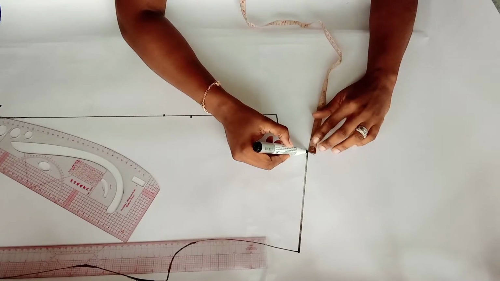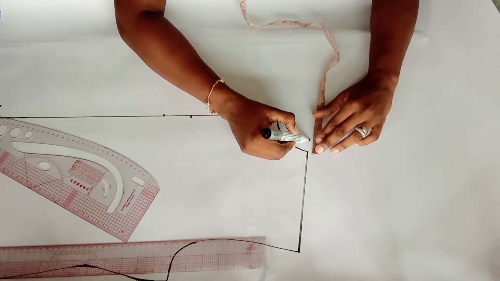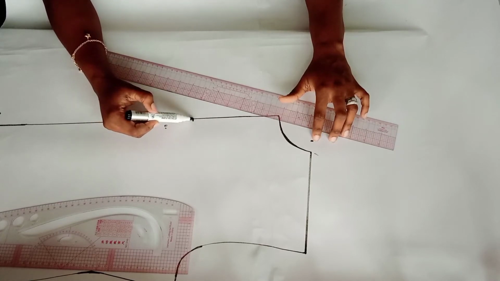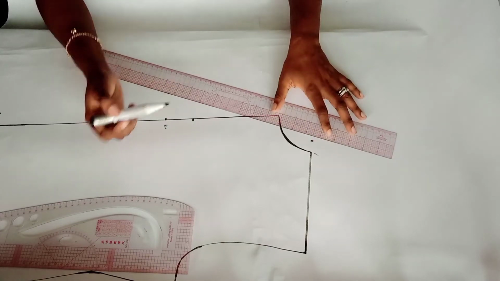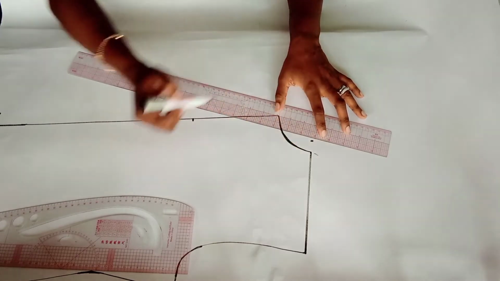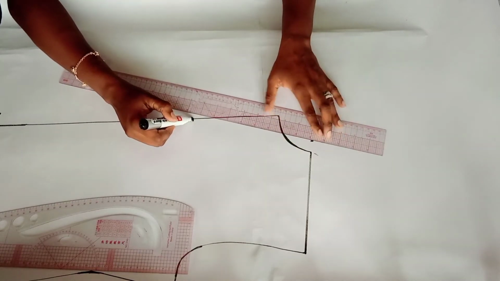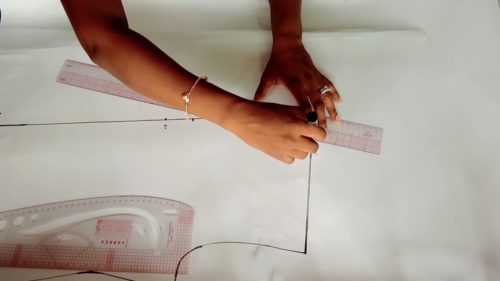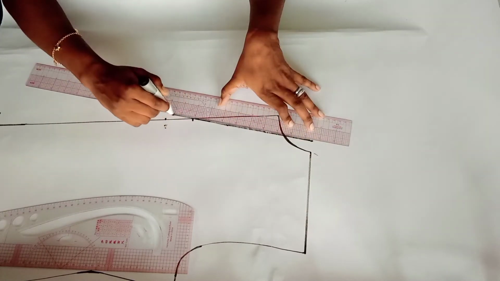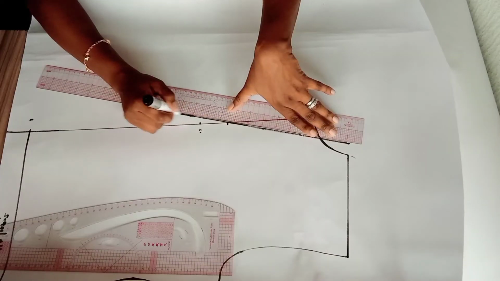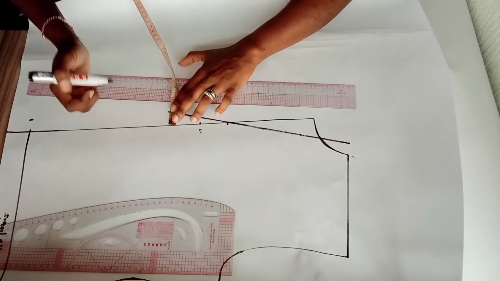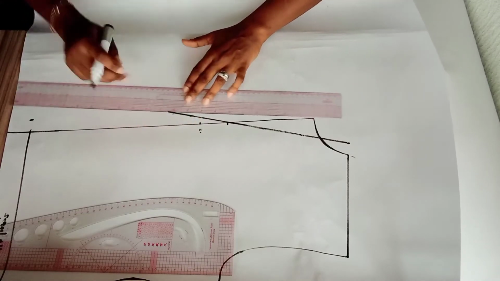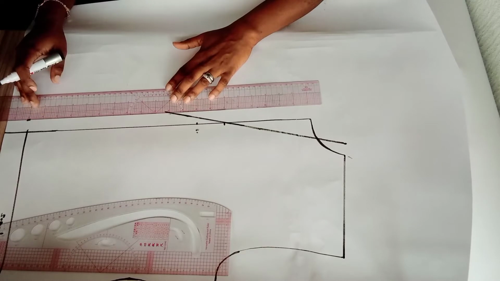Now on the neck, I'll mark 1 inch inwards. Remember, this is my bust point. Now I'll connect this point to the 1 inch point at the neck. Now I extend it downwards a little bit more. Now I'm making sure I have 1 inch here, 1 inch. So I'll connect that straight down.